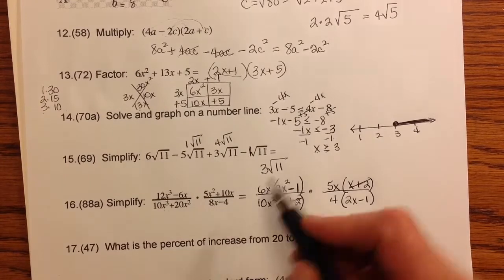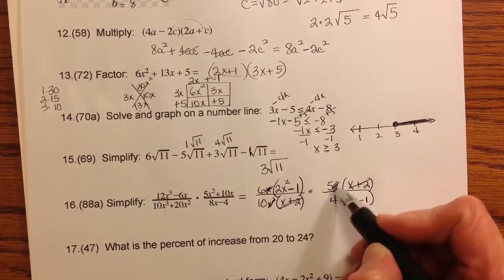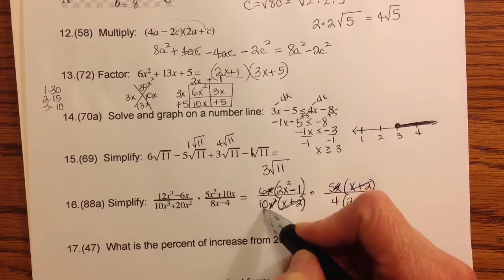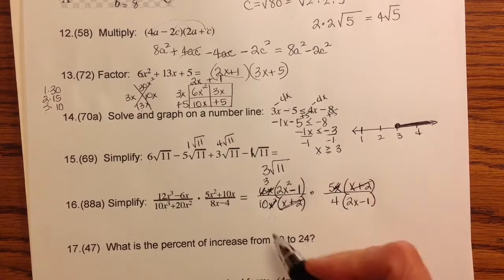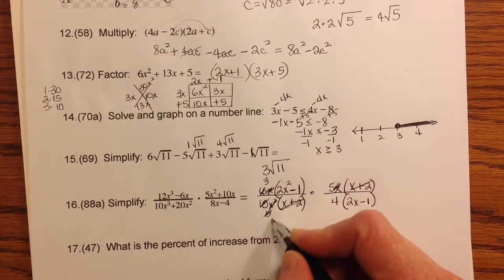Now I'm going to do something a little odd, but I've got x and x squared on the bottom. So I'm going to go ahead and mark out the 2 x's on top and 2 on the bottom. Now you can cancel the 6 and 10 or the 6 and 4. I think I'm going to do the 6 and 10. 2 goes 3 times and 2 goes 5 times. Oh, and then my 5's will cancel here.